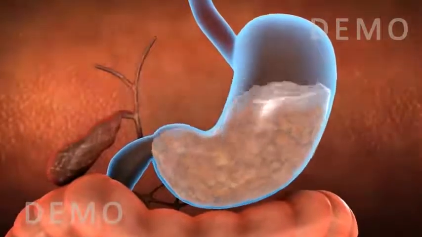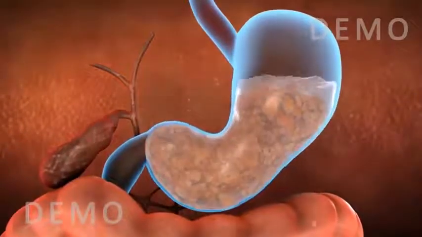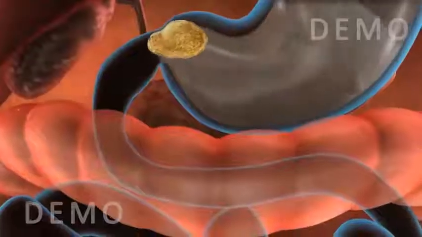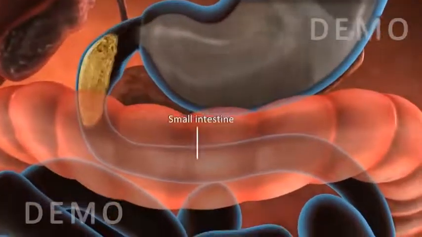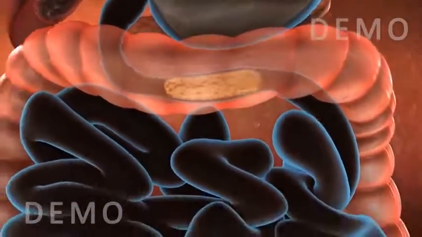This thick liquid is called chyme. The chyme exits the stomach through peristaltic movements and enters the small intestine where most of the digestion occurs.